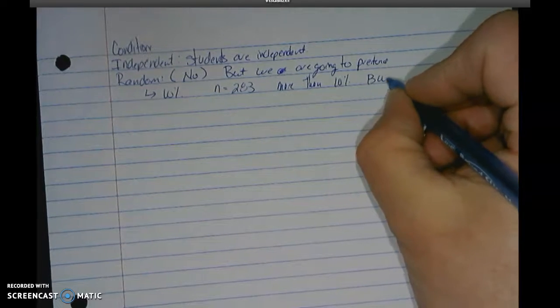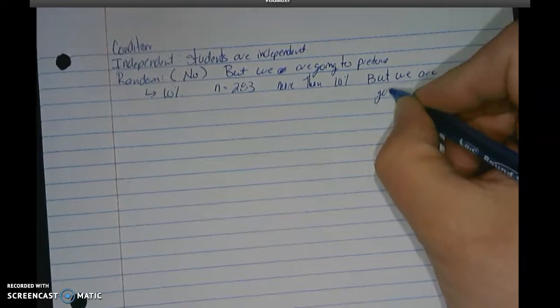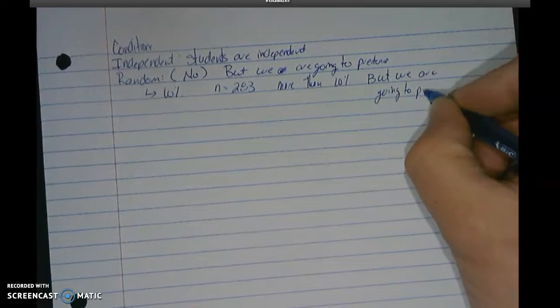We would fail on this one too, but we are going to pretend. Realize that if we ever did this, we would just call it a wash and walk away, correct? Head nods yes. Okay, so we've done the 10%.